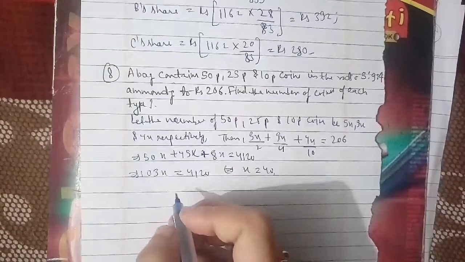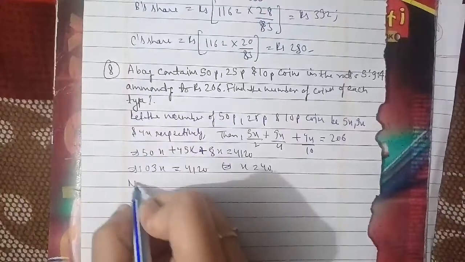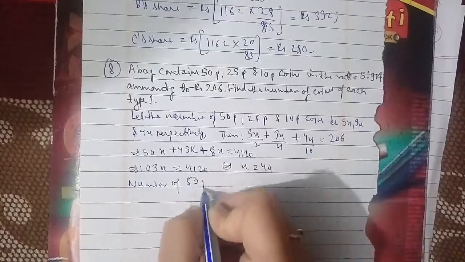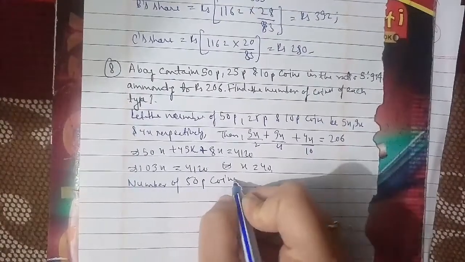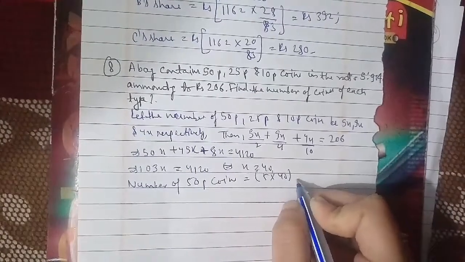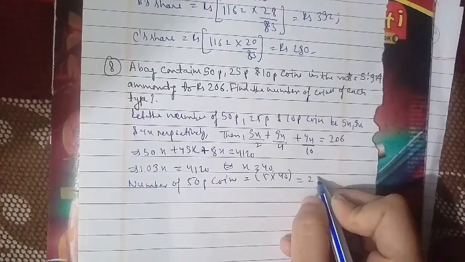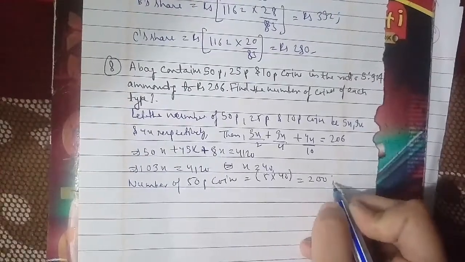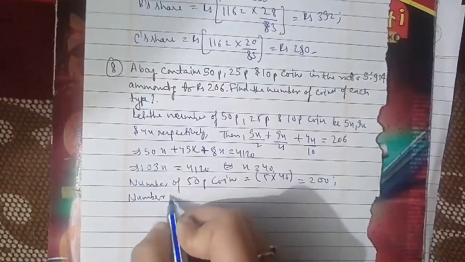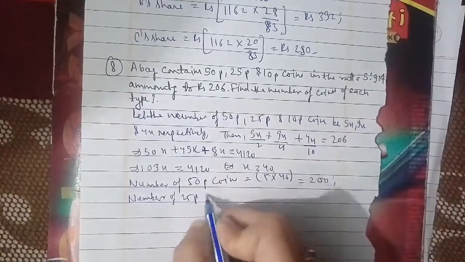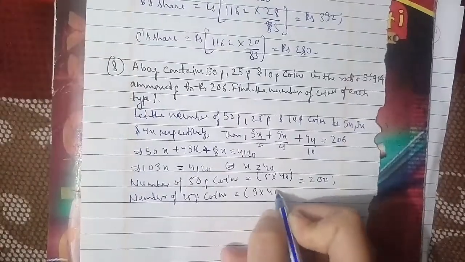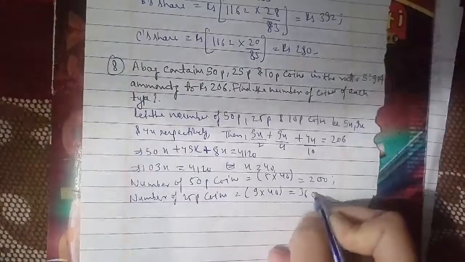Now the number of 50 paisa coins equals 5 into 40, which equals 200. Number of 25 paisa coins equals 9 into 40, which equals 360.